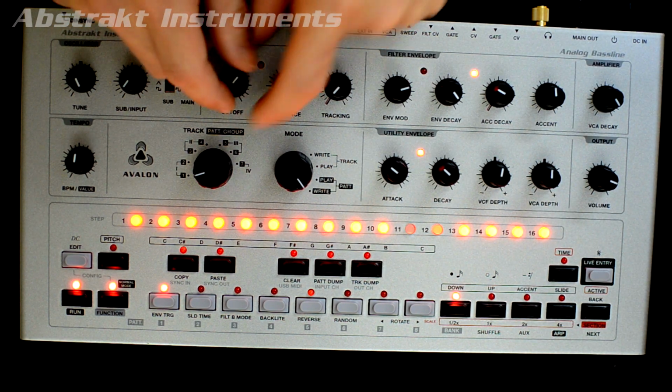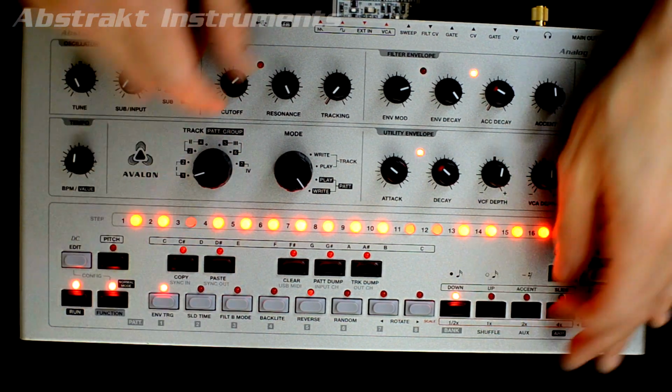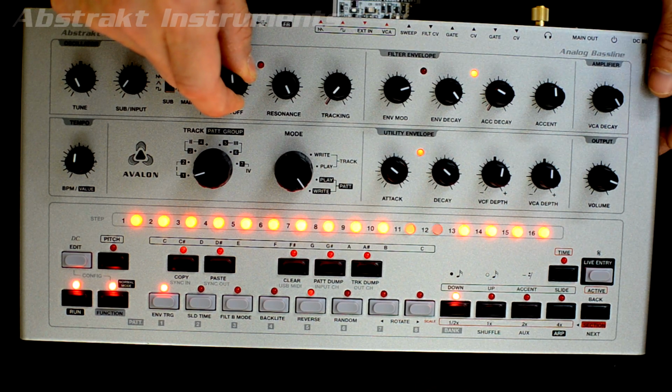Here we have shuffle. There are up to 7 amounts depending on the time signature of the pattern.